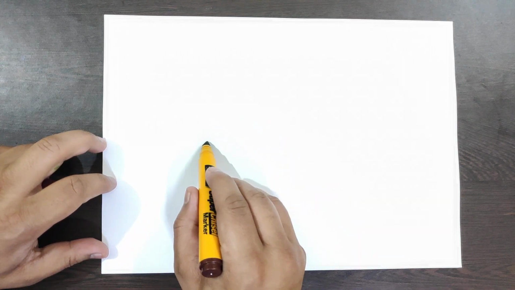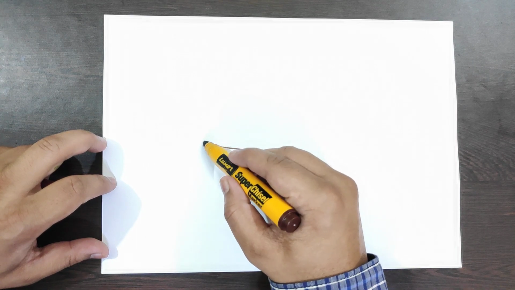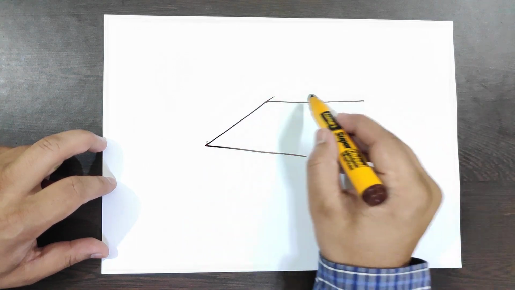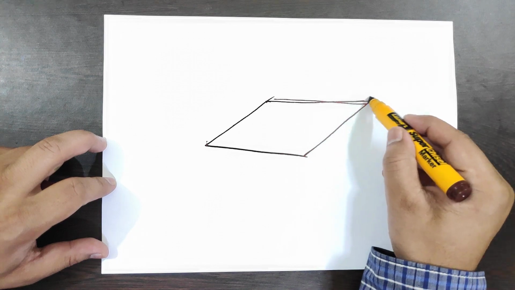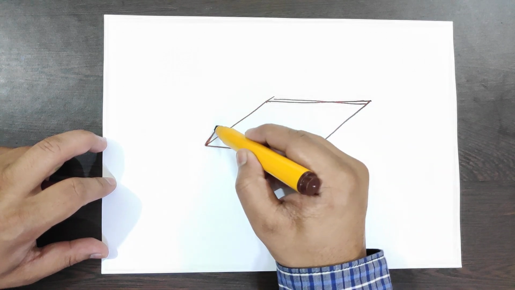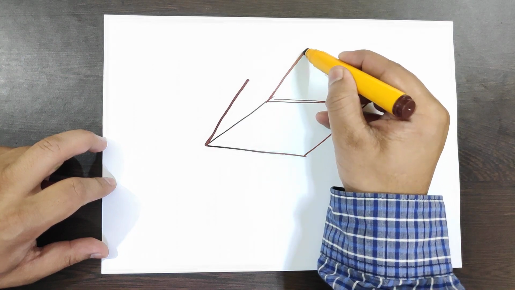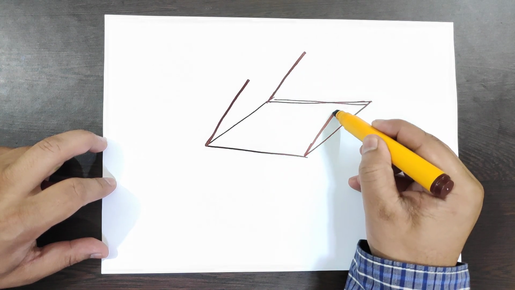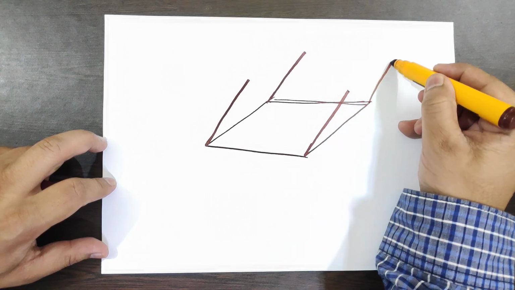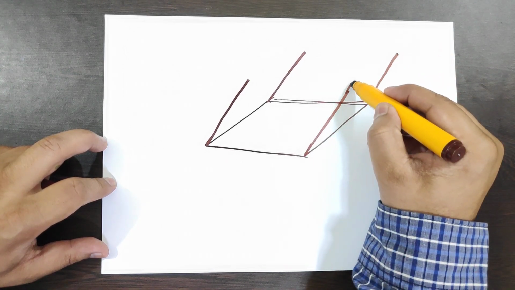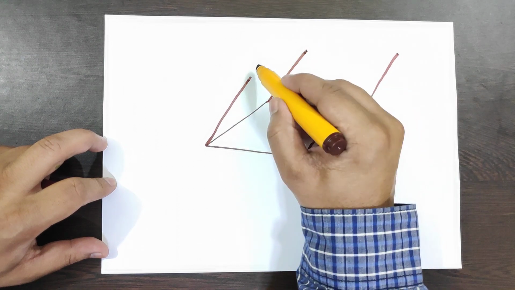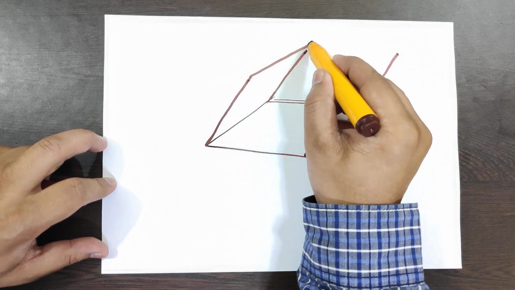Now these are the vectors B and C. Let's make this parallelogram having sides B and C, and there you have a, and let's draw these parallel lines. Now this is the figure that we'll get, right?